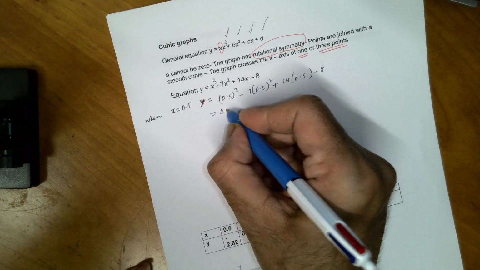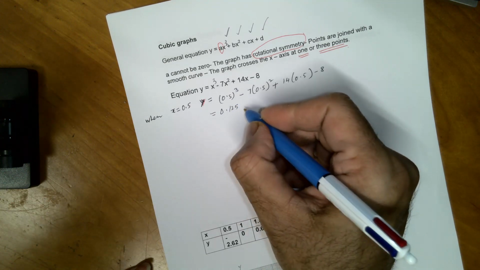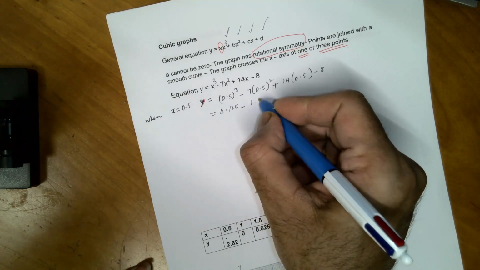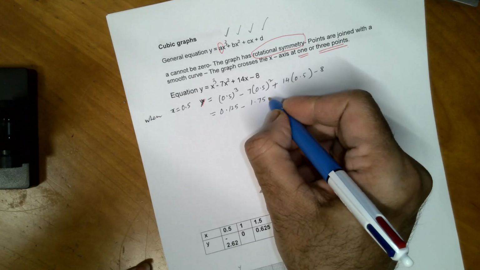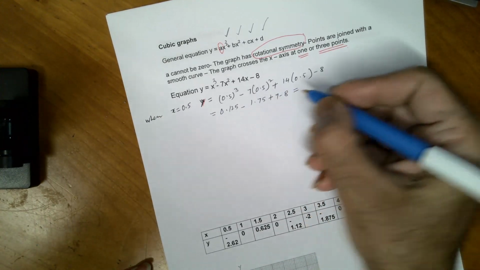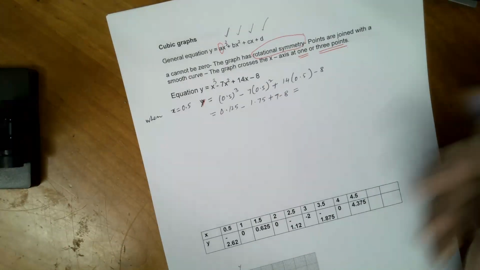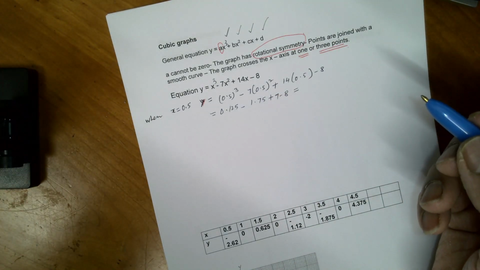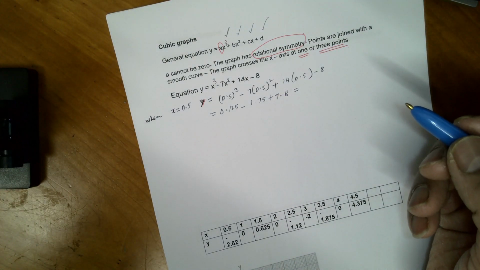As I said, you can use a calculator. I'm not sure whether in the exam they will allow a calculator or not, but this is how you will simplify and get the value of y.